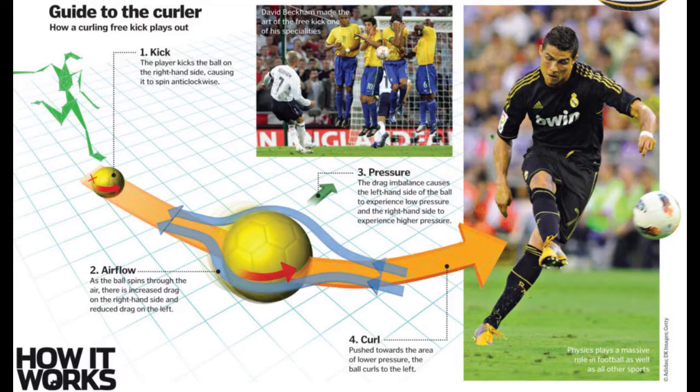If the ball is spinning counterclockwise, that is anticlockwise, the left side of the ball will experience less drag as it moves in the same direction as the airflow, while the right side spins against the onrushing air, increasing the drag. This creates a pressure imbalance with the right side of the ball experiencing high pressure and the left side experiencing low pressure.